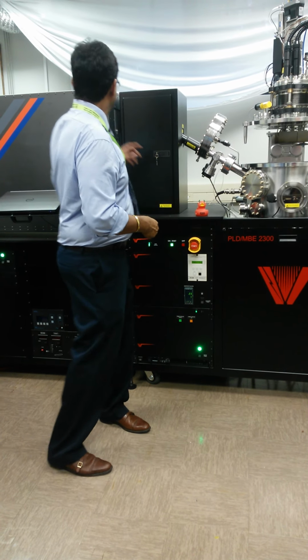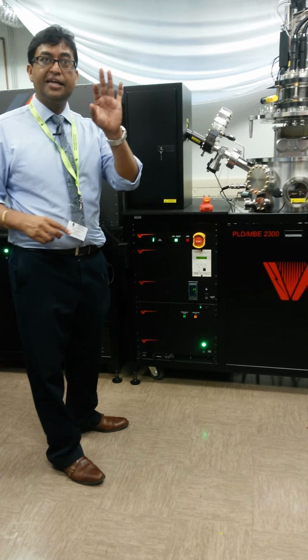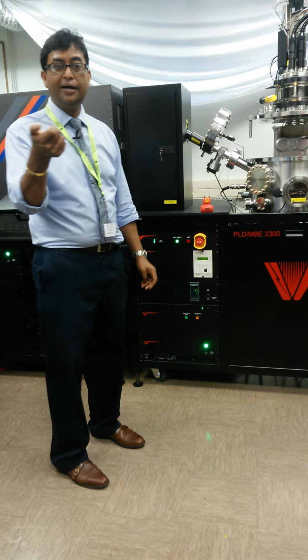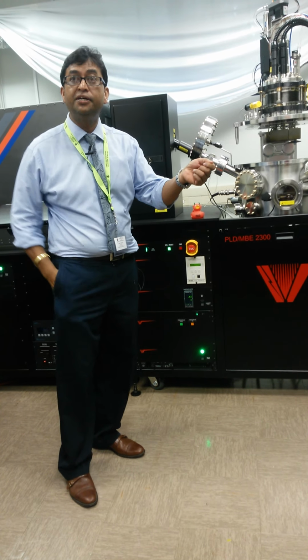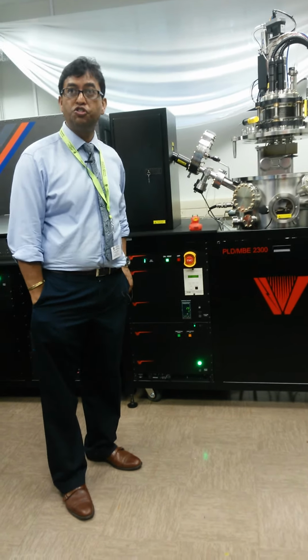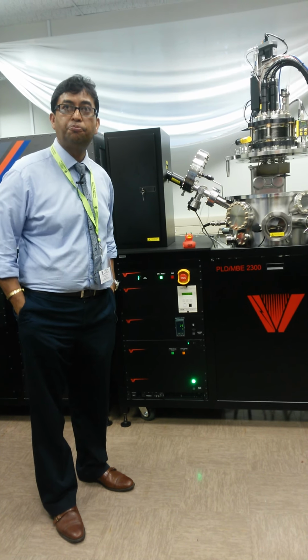Right? So the laser will come in, it's a pulse laser, so you can imagine your laser pointer. Your laser pointer is a continuous wave laser pointer.